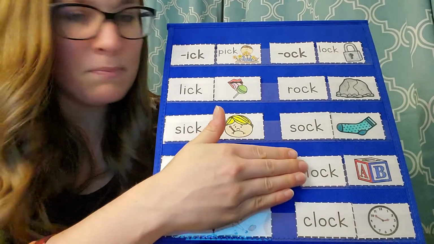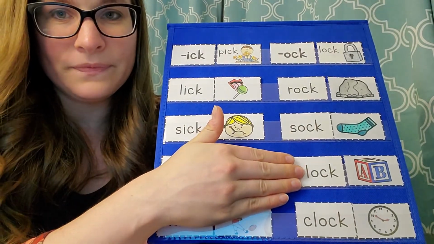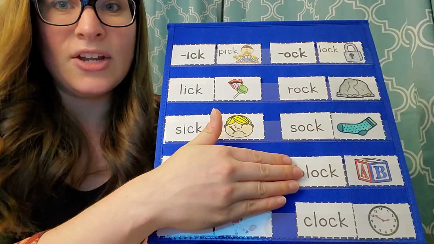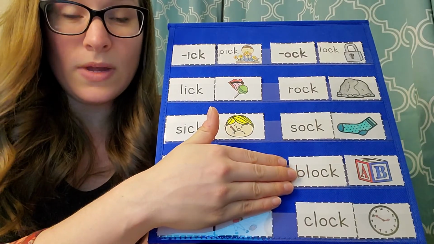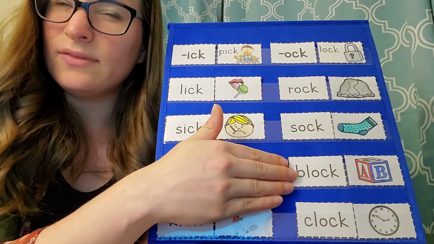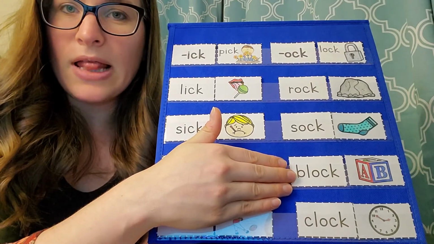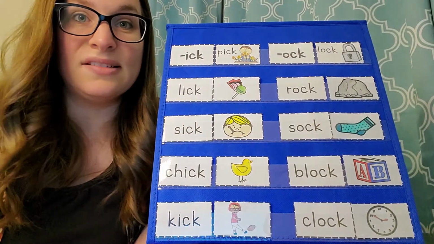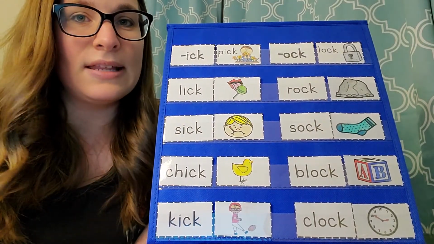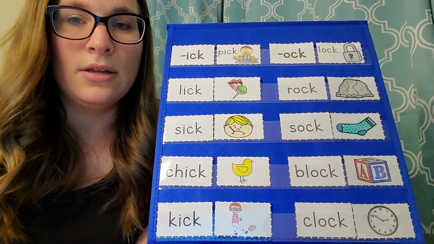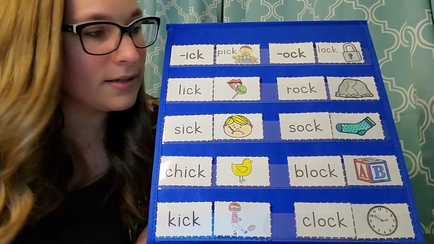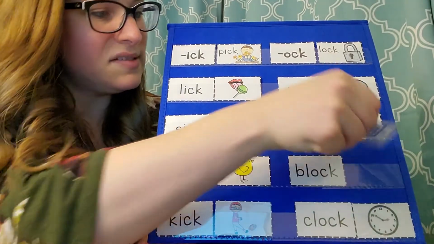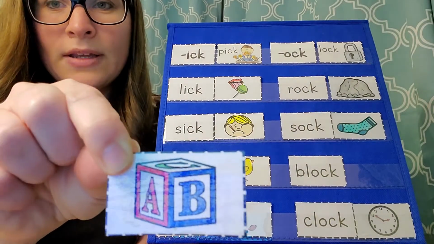So if I cover that B, that says lock. But there's a B at the beginning with the L. So instead of lock, it's block. The BL blend says bl. Say that with me. Bl. Okay, bl-ock. Block. A block is something that you build with.